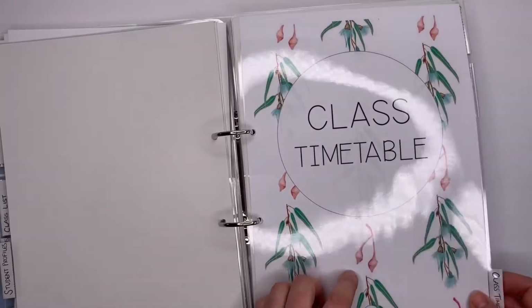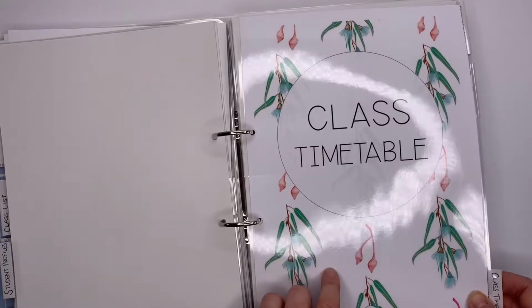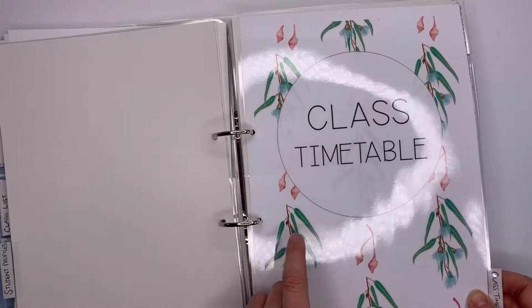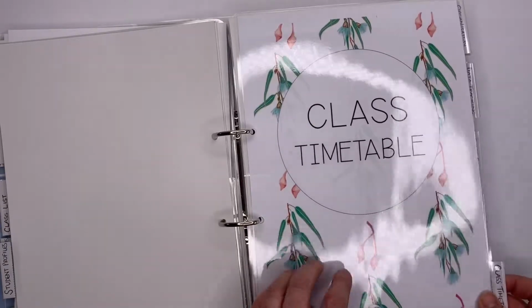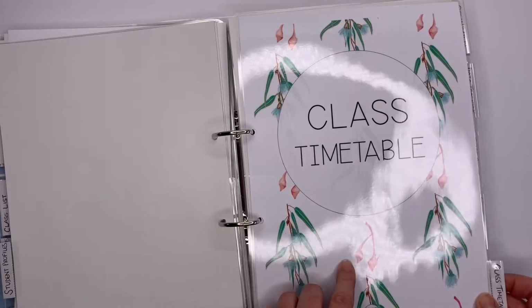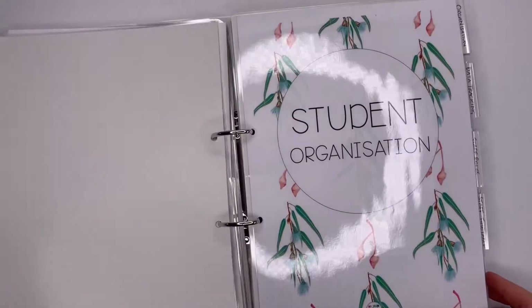We then have a class timetable. So if you're in a primary classroom, again, just make sure it's updated in case it changes term by term. If you're in a high school setting or a middle school setting, you might include the subjects that you teach for each class and put those timetables in there.